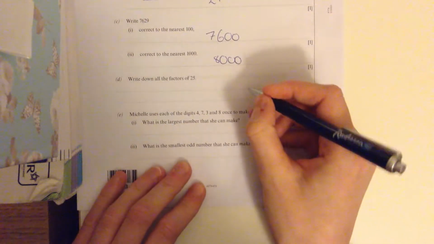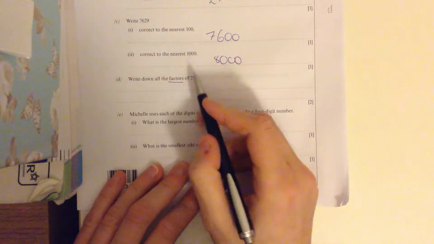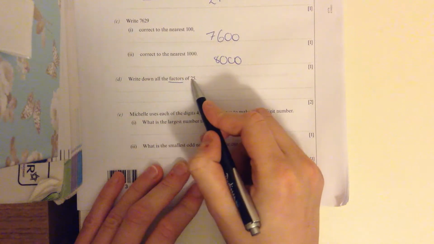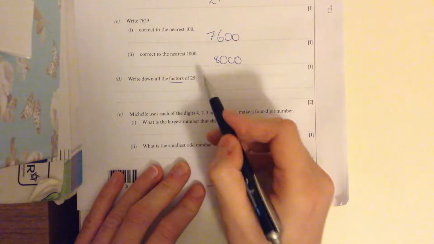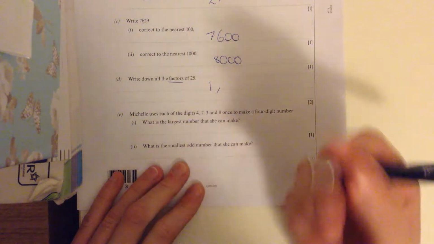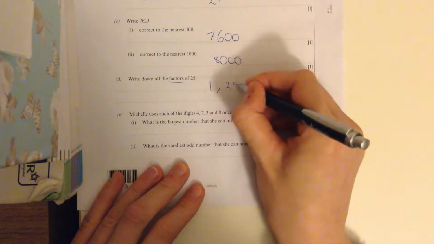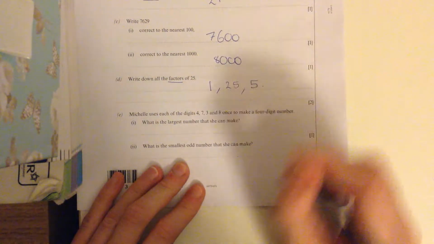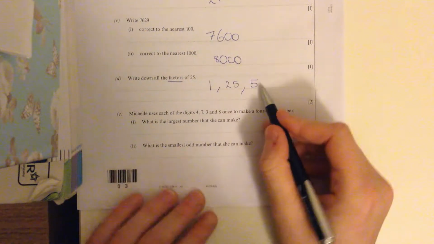8,000. Write down all the factors of 25. Factors are numbers that are in 25, or times tables that the number 25 appears in. Always start with 1, because 1 is a factor of any number, and do them in pairs. So you have 1 and 25, and then work your way up, and you can also have 5 and 5.